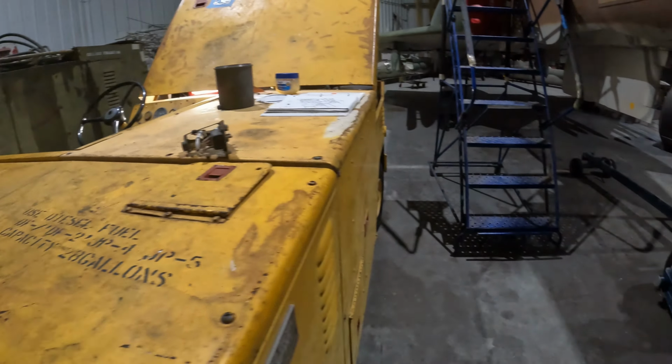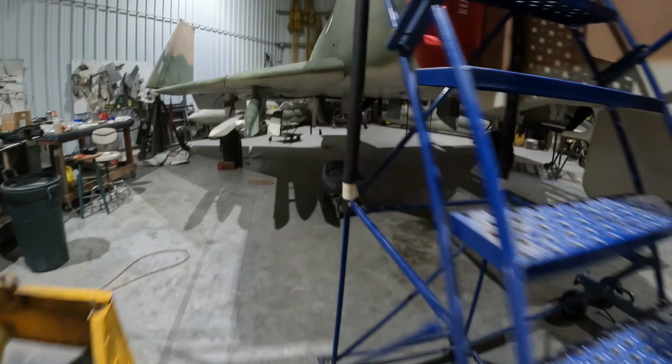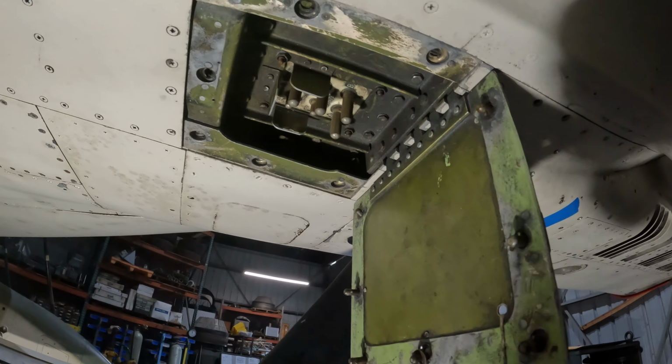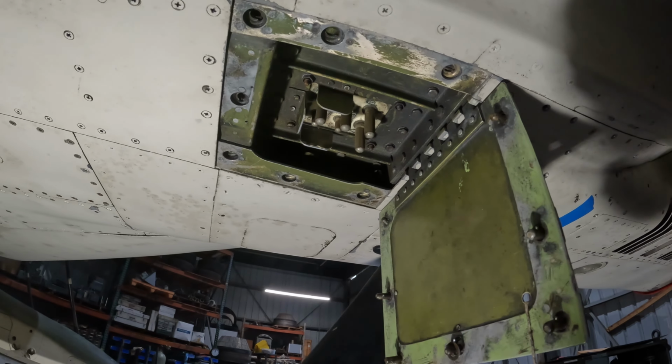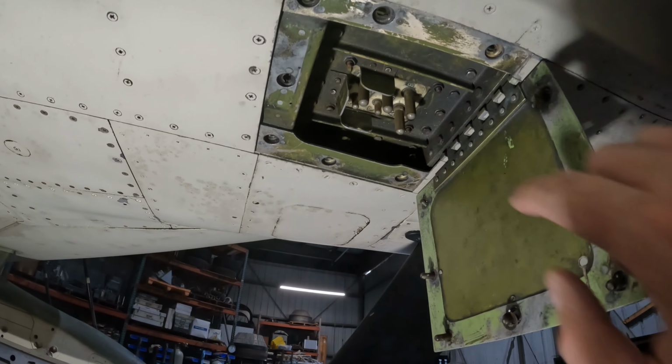Let's go check out the socket on the aircraft. All right, so here's our power socket, and this very socket is still common on airliners to this day.